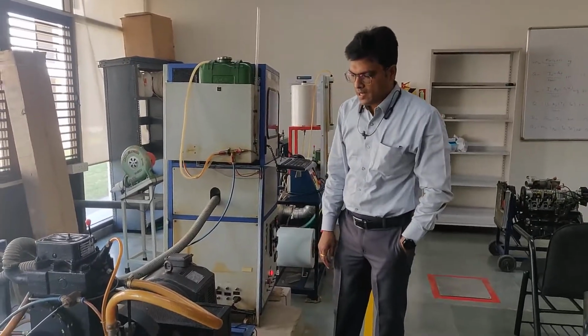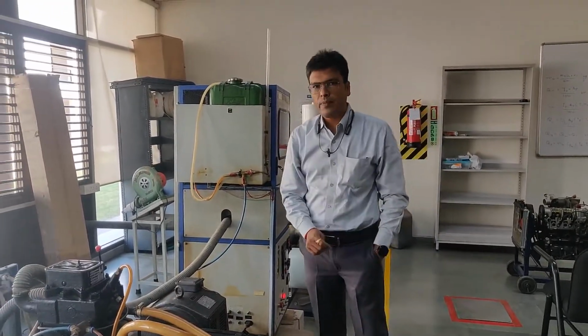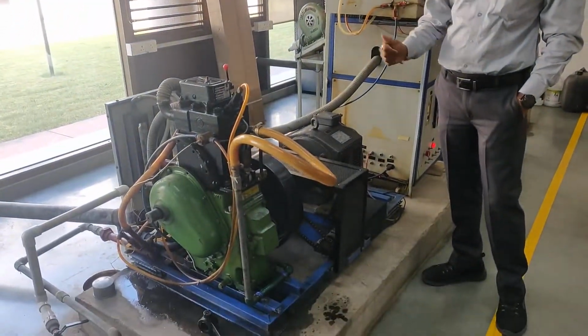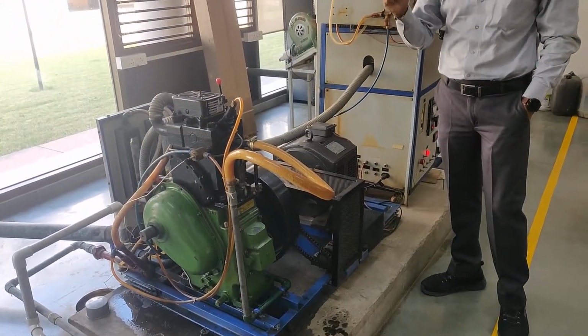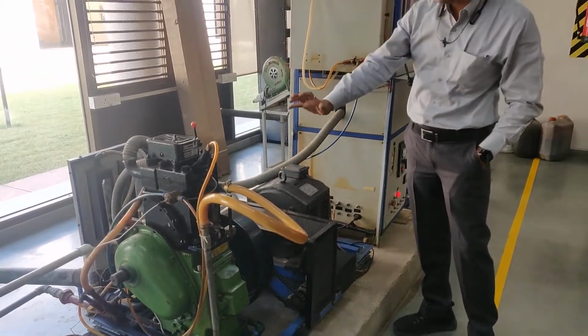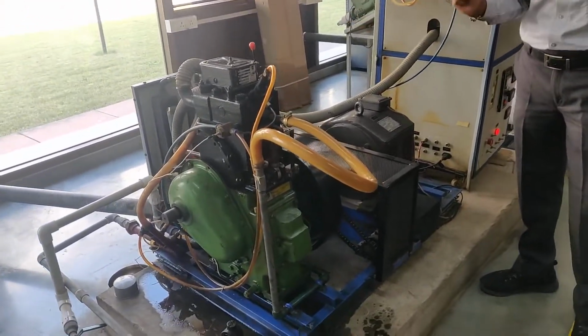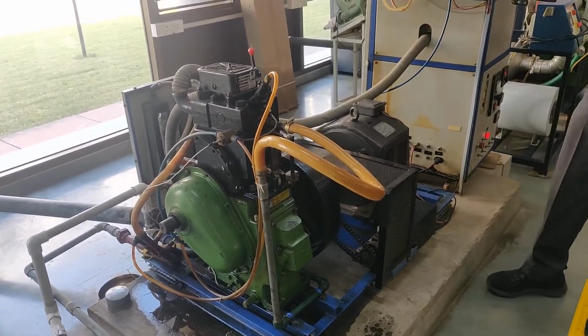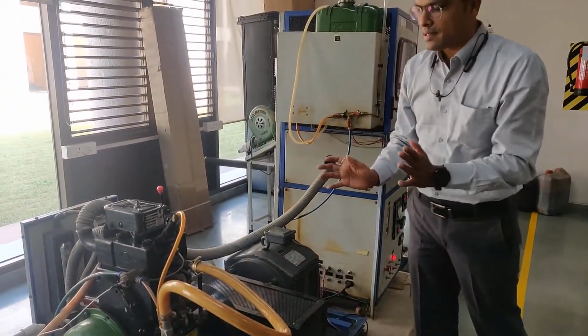So good morning everyone. This is going to be our fourth experiment, and on the second instrument, that is the 4-stroke single cylinder diesel engine, and this is the engine that is used for agriculture purposes. So we are going to study the performance analysis. Now before we go to the experiment, let us understand the entire construction.